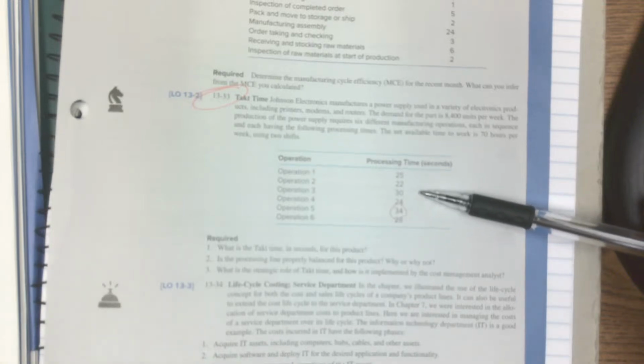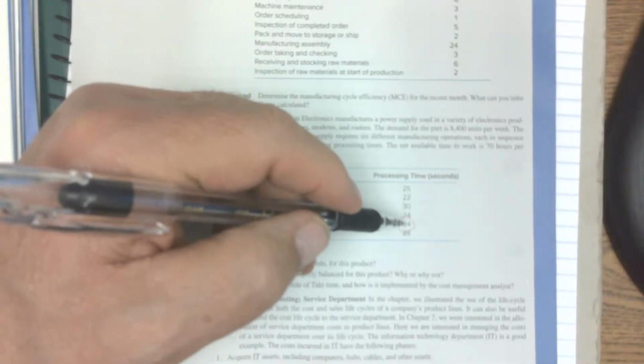And then what is the strategic time? Well, I need to look at operation 5 and decrease its time by increasing capacity. For example, having 2 operation 5s running at the same time would lower that to an average of 17 seconds per unit. Then my limiting factor would be operation 3 at 30, which would come in at the budget, right? So somehow I've got to decrease operation 5 by at least 4 seconds per unit in order to do that. Okay.